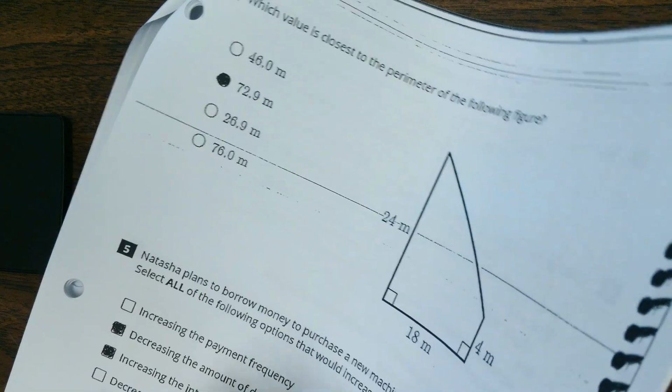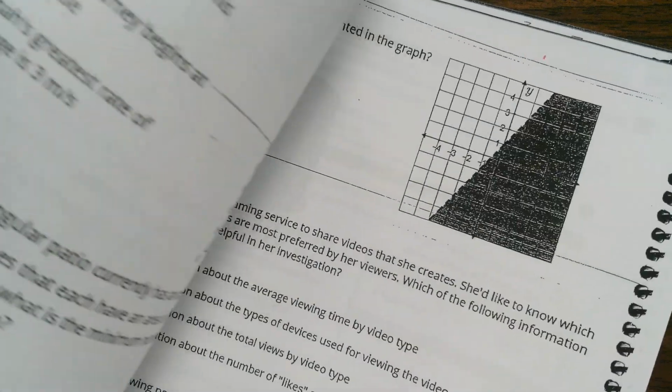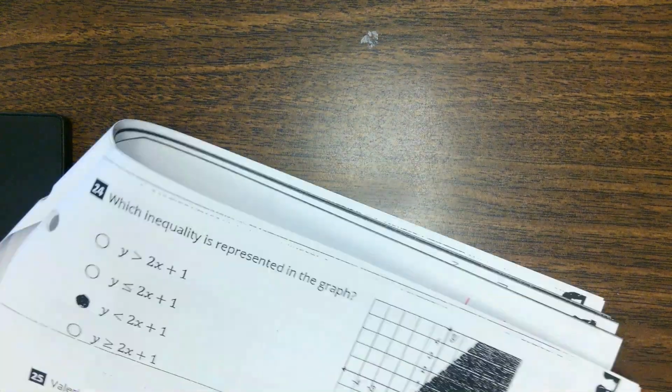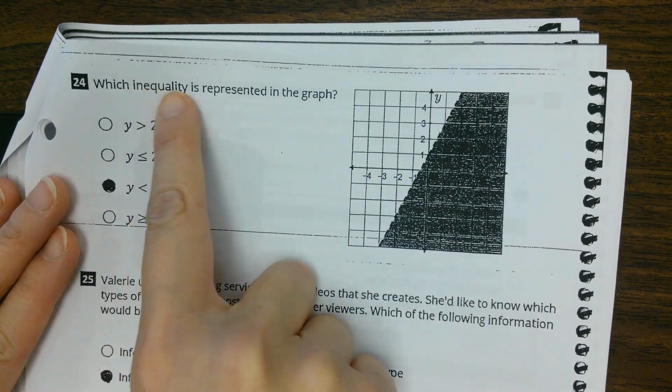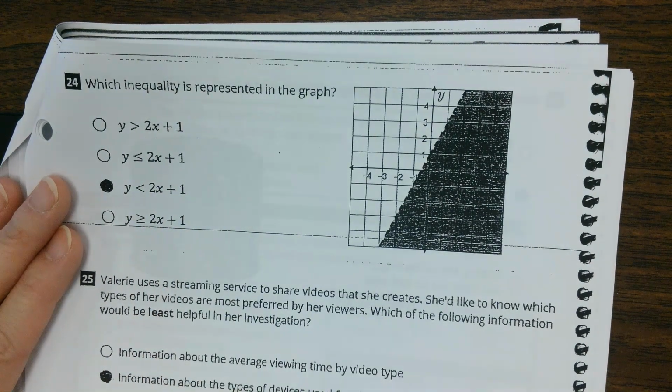Yep. Dikshan? Page 18, question number 24. Oh, this one. Good question. Page 18, number 24.